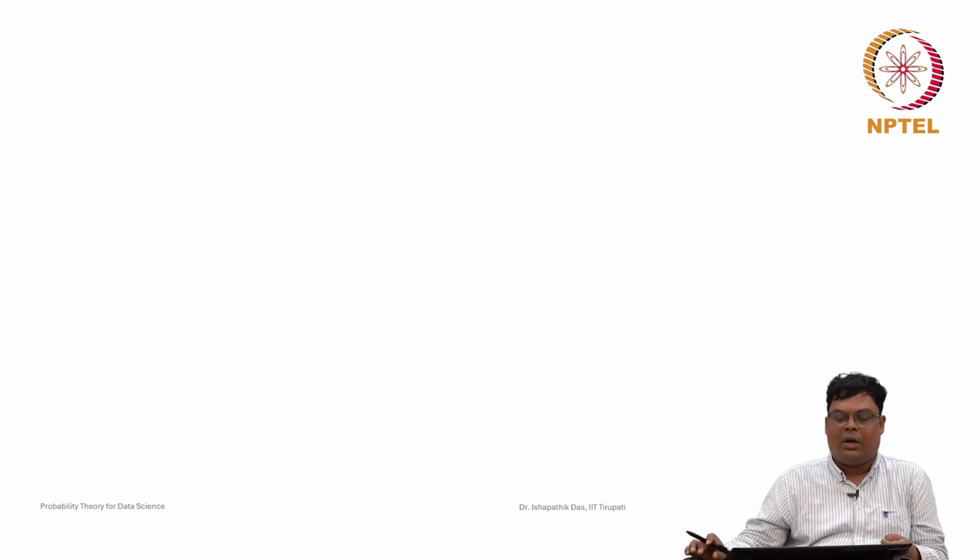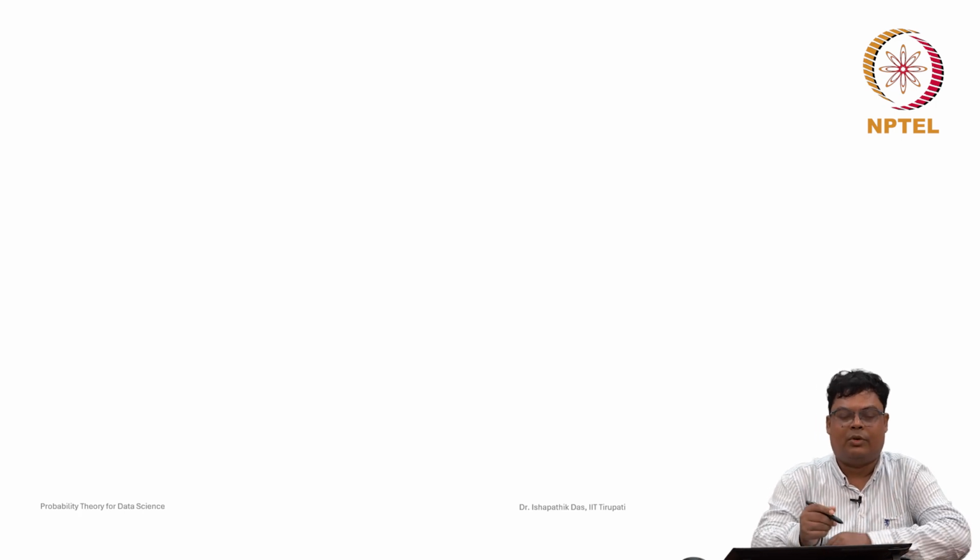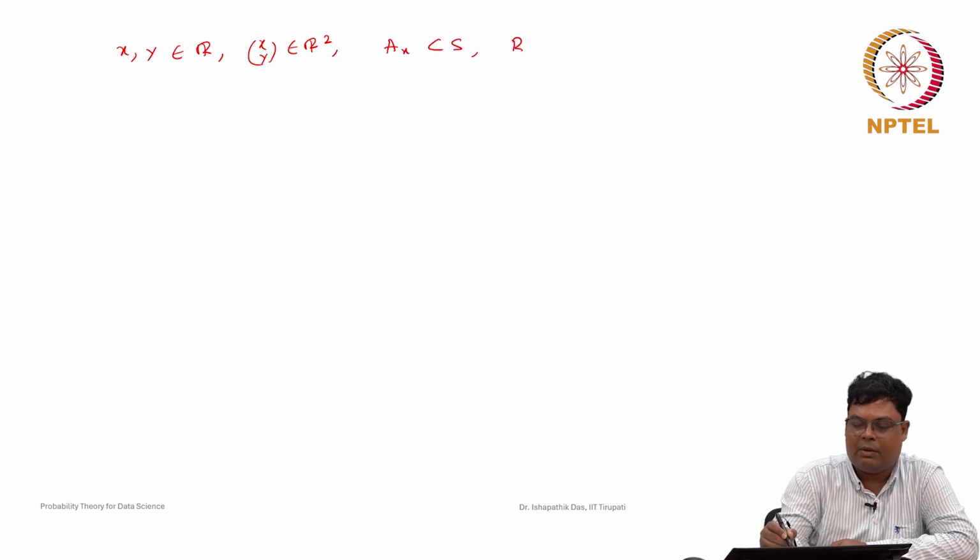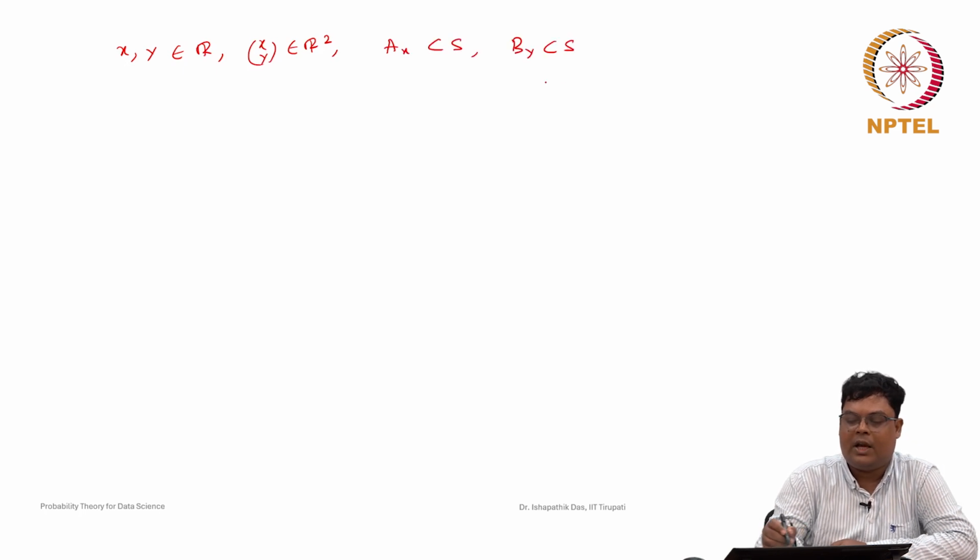When we say two events are independent, suppose for any real numbers x and y belonging to R, basically we are considering (x, y) belonging to R squared, A_x is a subset of S and B_y is also a subset of S, and these are all in the sigma field. Then we are talking about A_x intersection B_y, which is the joint distribution function.